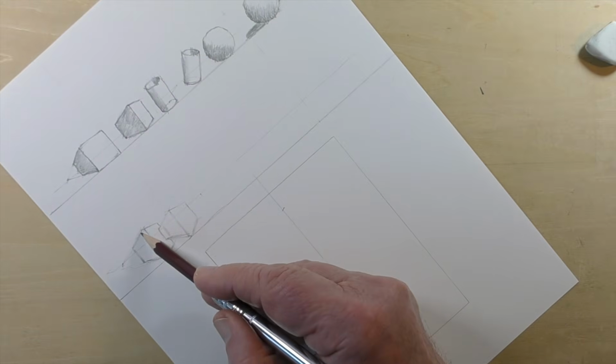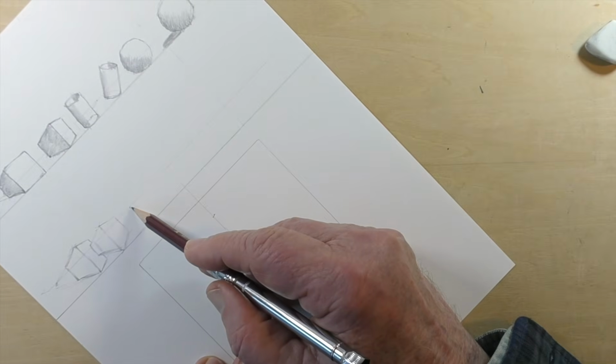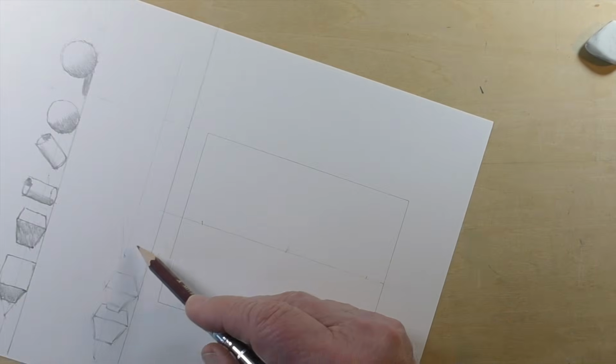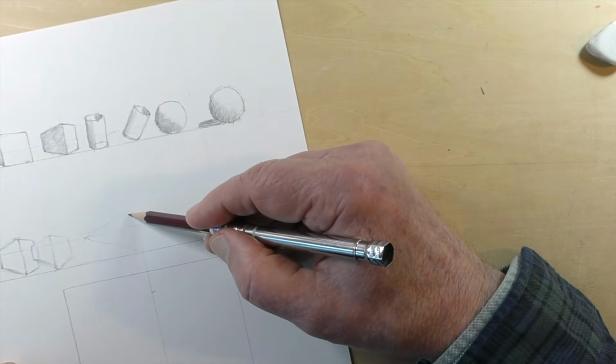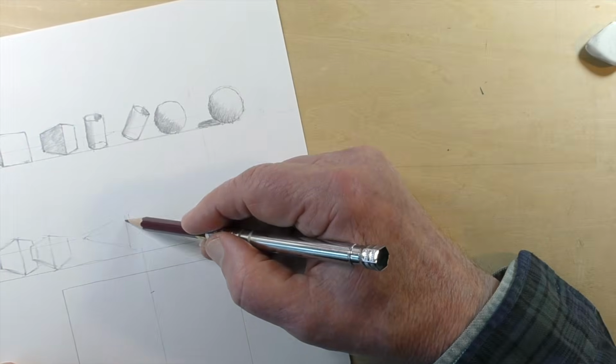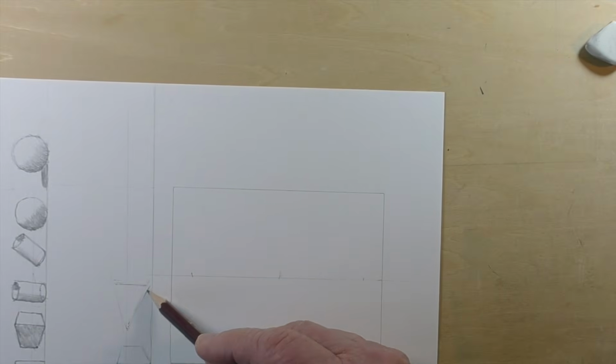Straight away both objects start to feel more solid. Now here I'll do another 2-point perspective cube, and I'll overlap it with a cylinder.